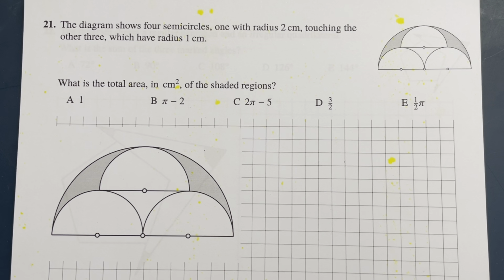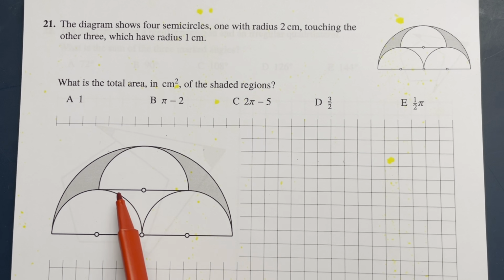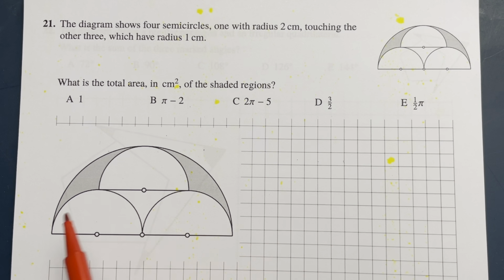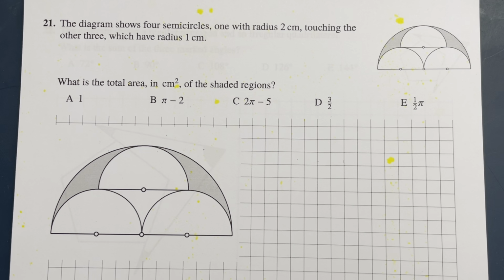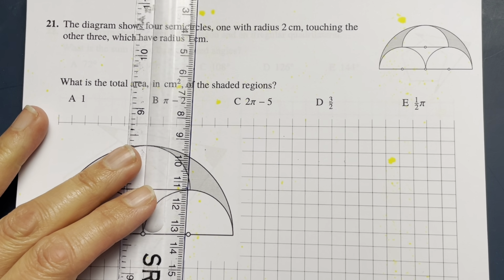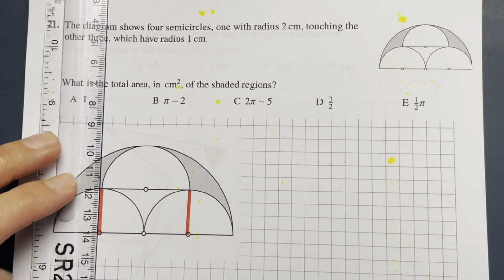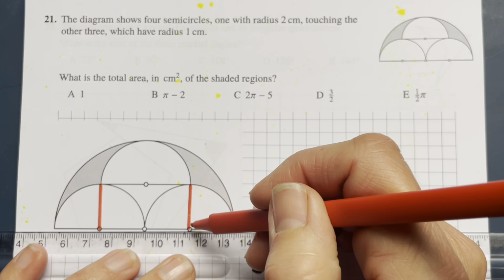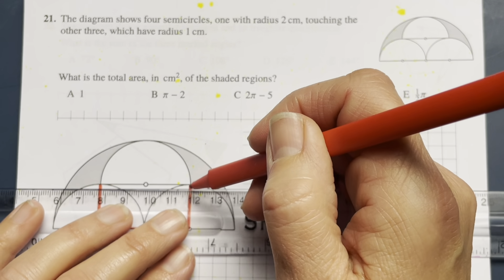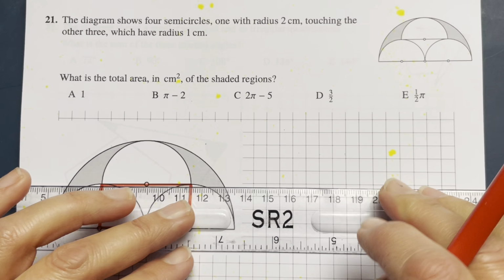This question looks a bit challenging because I've got to work out this section here. I know how to work out the area of my large semicircle and my 3 small semicircles, but this bit might be a little bit confusing to start with. So let's see if we can make it a bit easier. And let's just draw in 2 lines here. And hopefully you can see that now what I've done is I've created a rectangle that includes that funny shape in the middle.